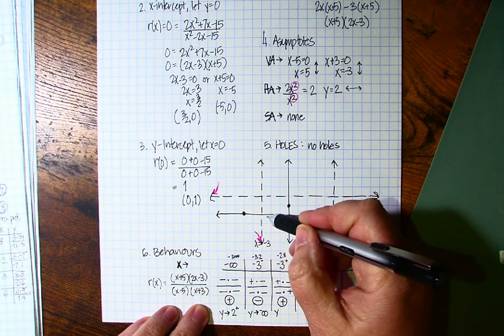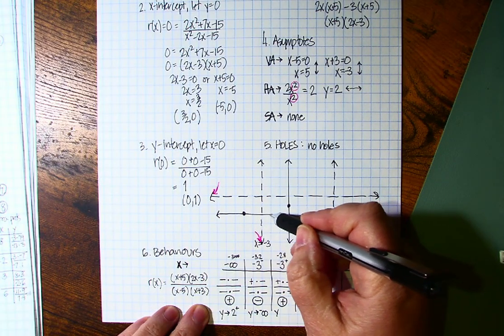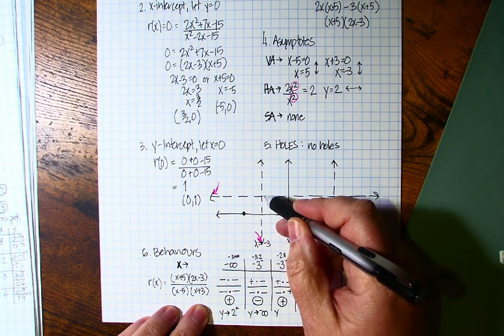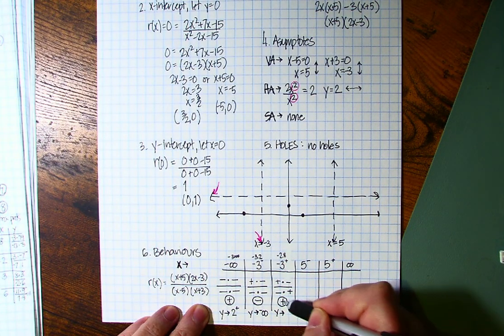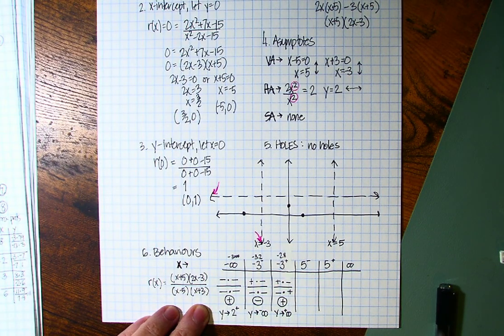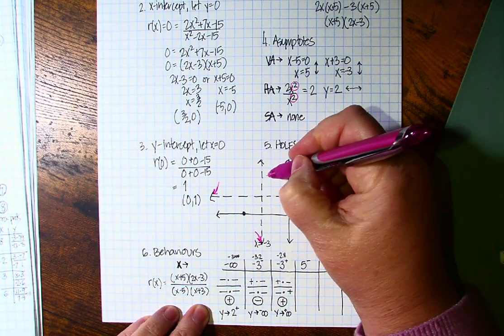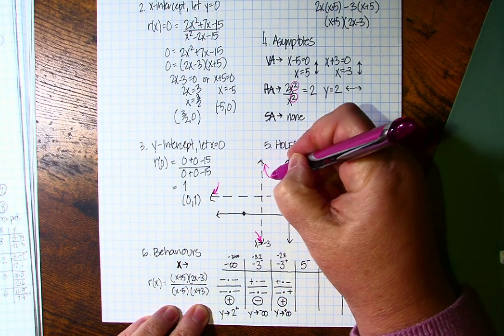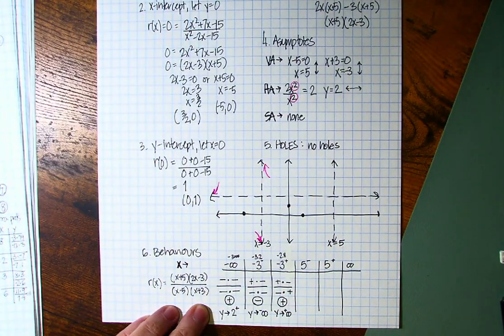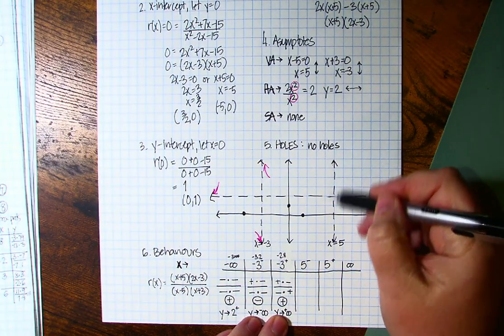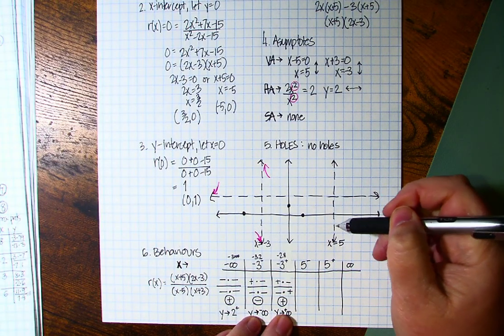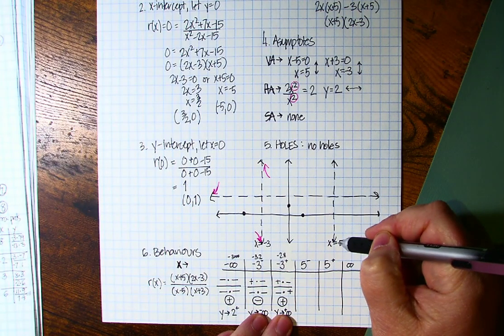So as my x's approach negative 3 from the right, it's either going to be forced up or down, and in this case, because I got a positive result, we're going to be forced up to positive infinity. I'll notate that with a lovely little pink swoosh going up along that line. All right, taking a look at my other vertical asymptote, x equals 5.